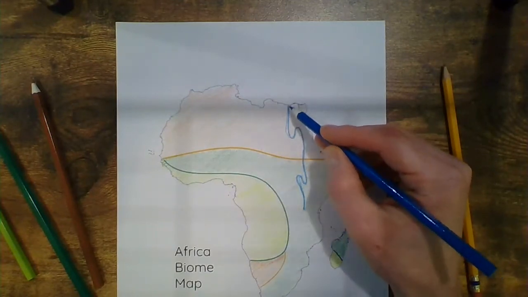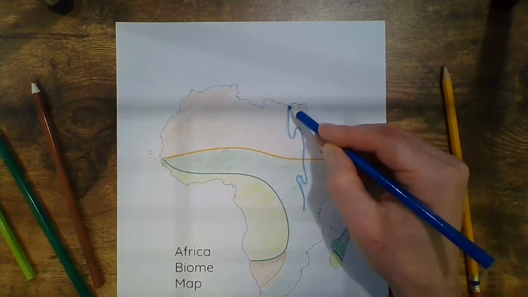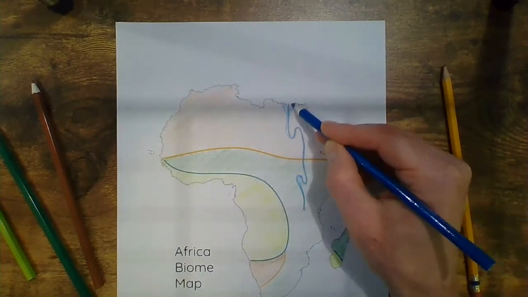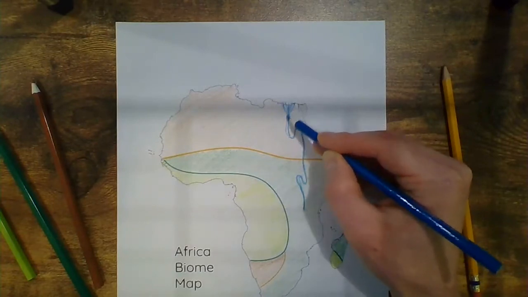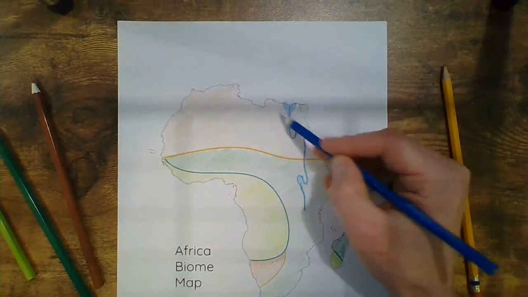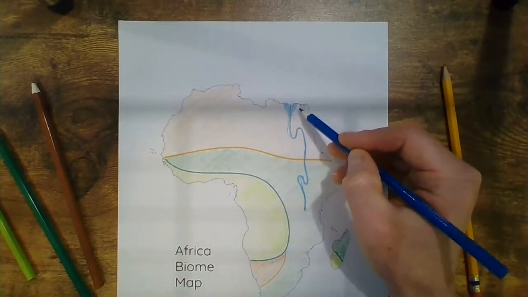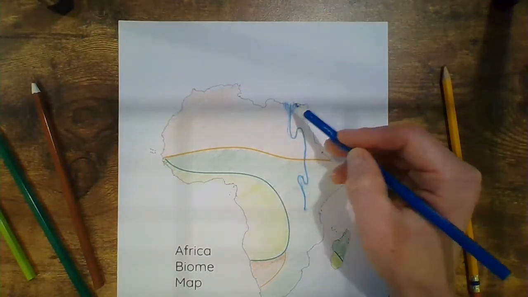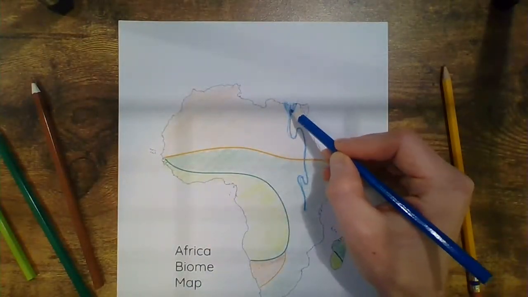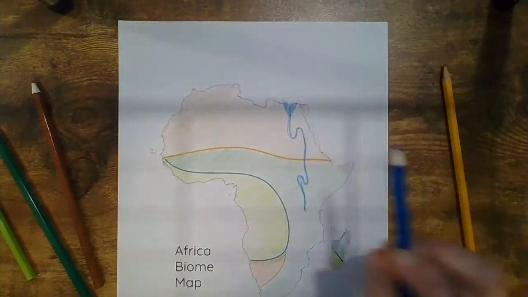So the way it does it is, when it's getting close, the Nile River opens up, and it kind of looks like a triangle of lots and lots of rivers. So it gets bigger and it spreads out, and this is called a delta. So there's lots of plants here because the water is all spread out, so lots of plants can grow in different areas. So it's pretty cool. So that's the Nile River.